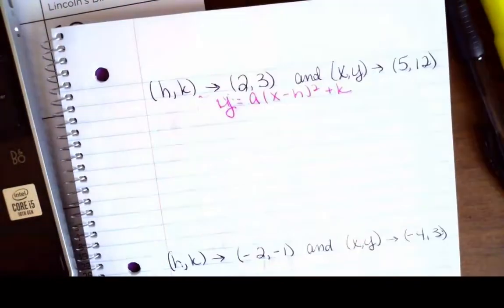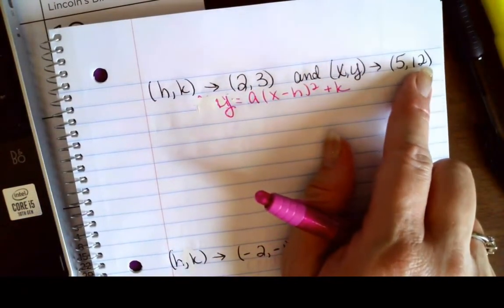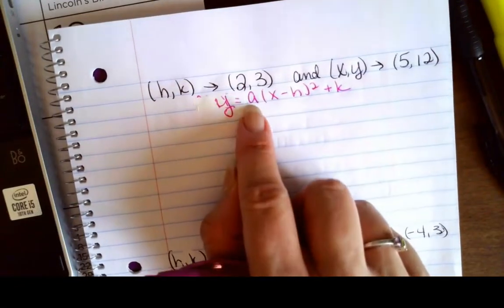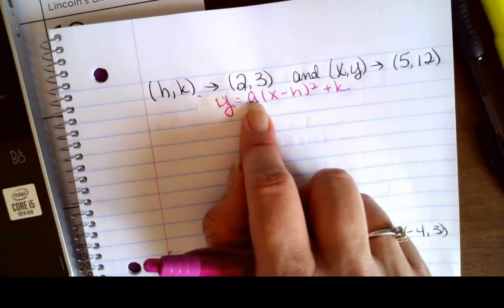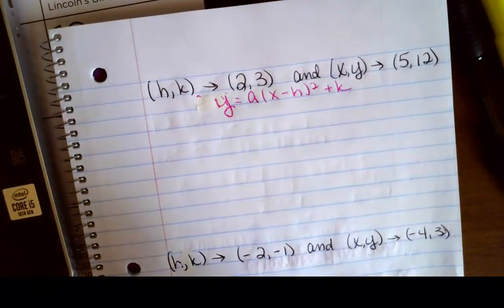So here's a y and an x. Here's an h and a k, which means all that's left to find is a. That's what I'm going to find first, and then I'm going to plug this stuff in and figure out where to go from there.